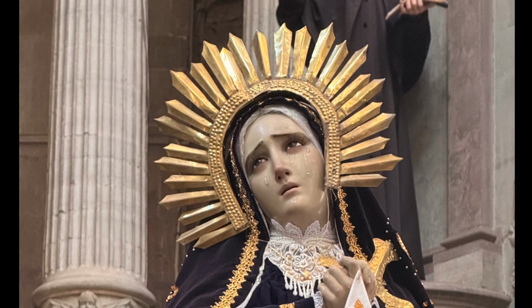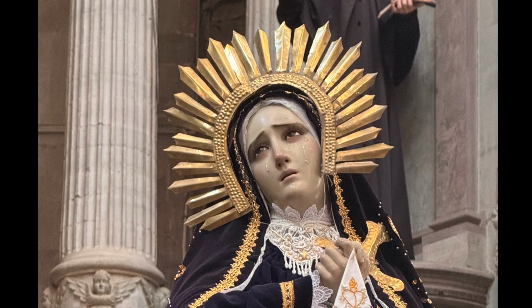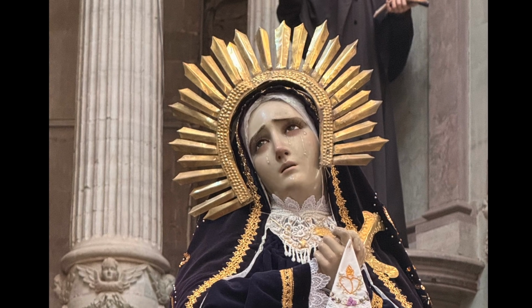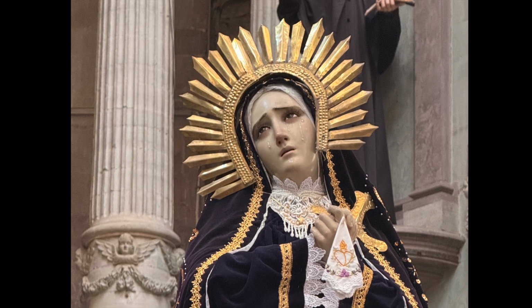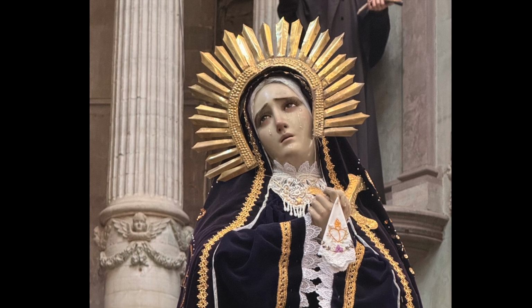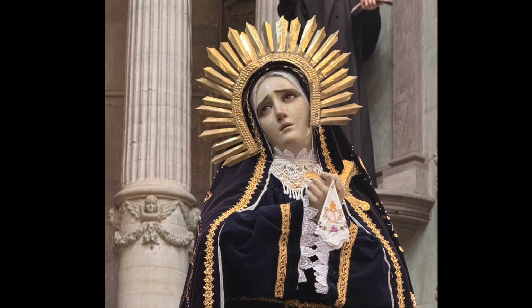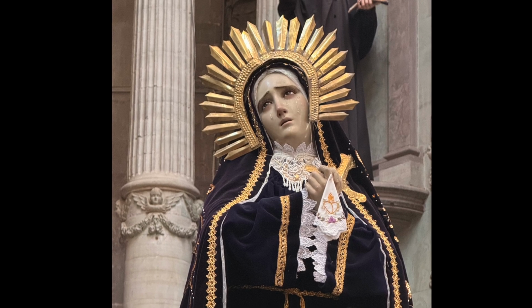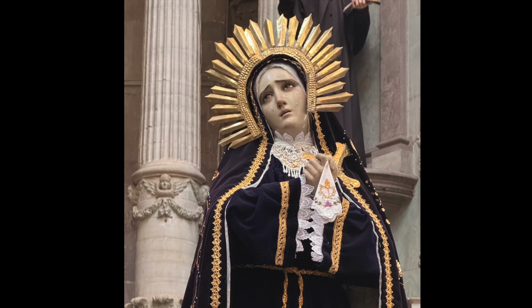And if we zoom in even farther, we can see how prominent those tears are and how much suffering is visible in her eyes. The eyebrows really do a lot of work there. It's really incredible, the amount of emotion that the sculptor is able to portray here.